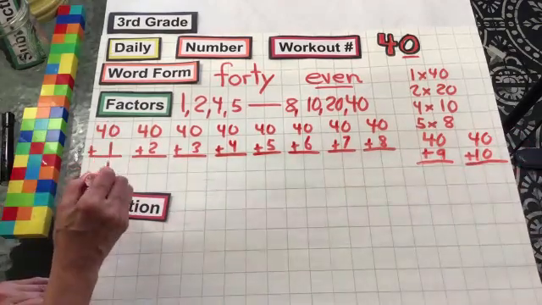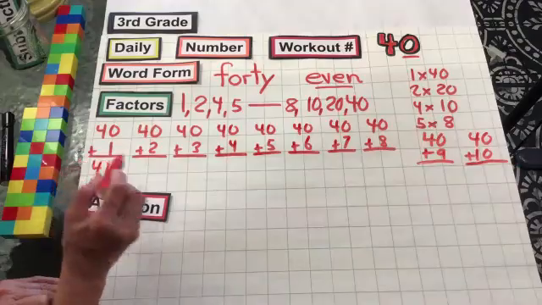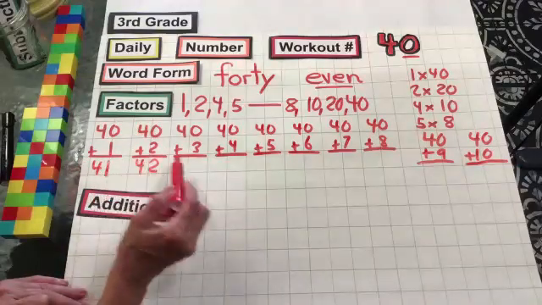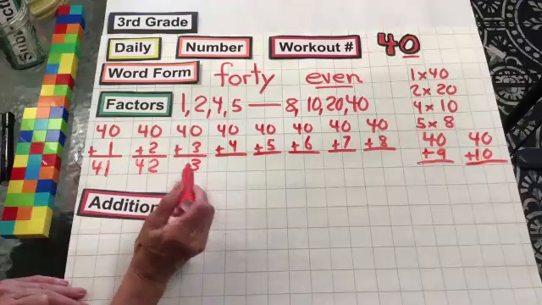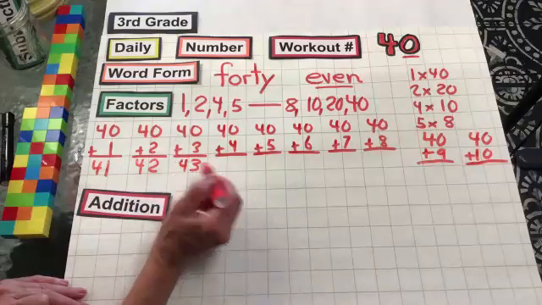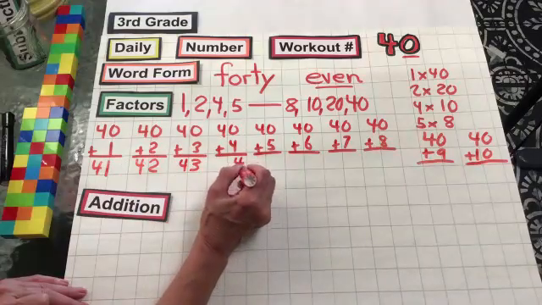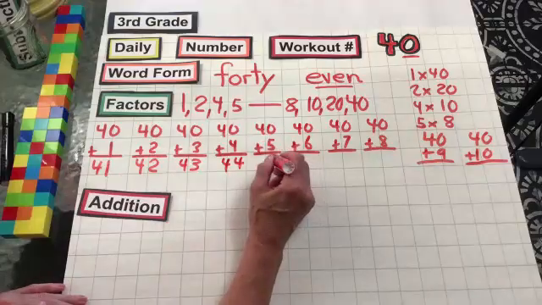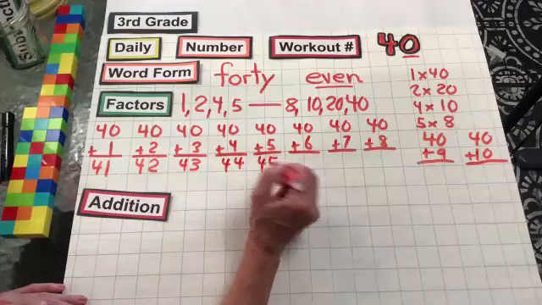0 plus 1 is 1. 4 plus nothing is 4. 0 plus 2 is 2. 4 plus nothing is 4. 0 plus 3 is 3. 4 plus nothing is 4. 0 plus 4 is 4. 4 plus nothing is 4. 0 plus 5 is 5. 4 plus nothing is 4.